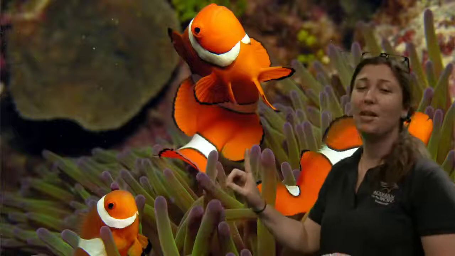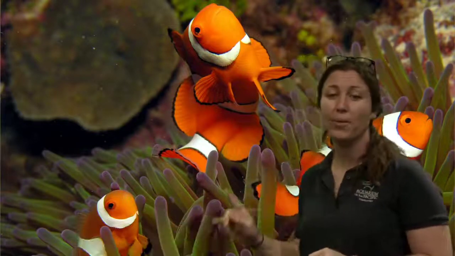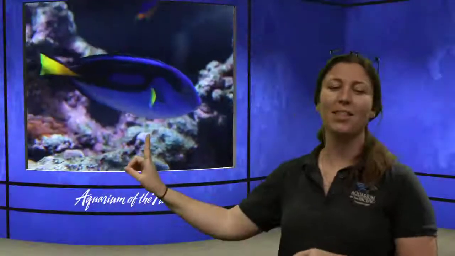But here is an example of a clownfish. You can see that they live inside this anemone, which is a beautiful invertebrate. They don't have a backbone, right? And the fish call it home. And then I think we have a picture of a blue palette tang, right? There we go. There's Dory.